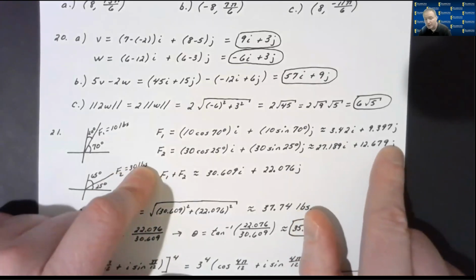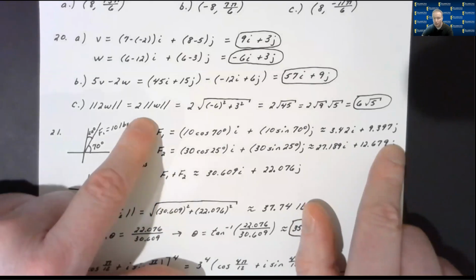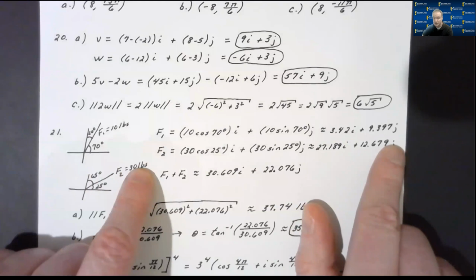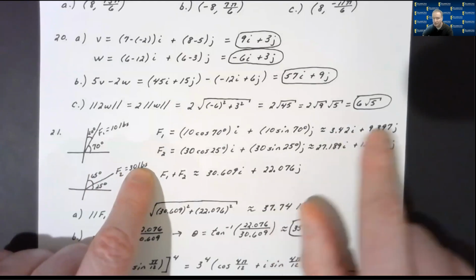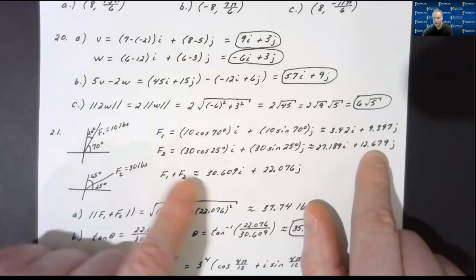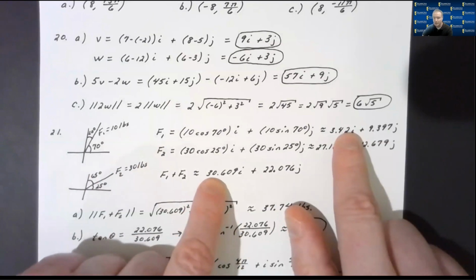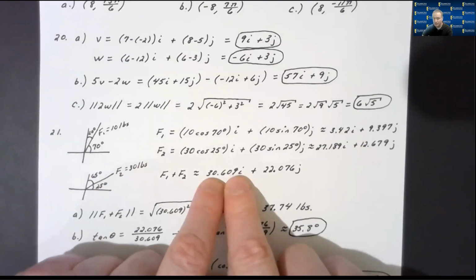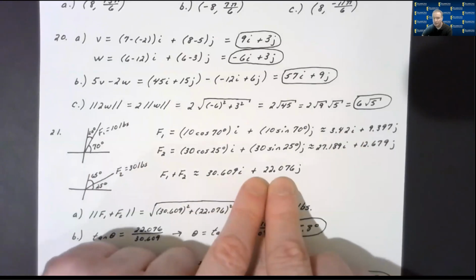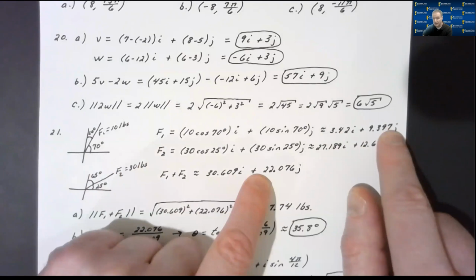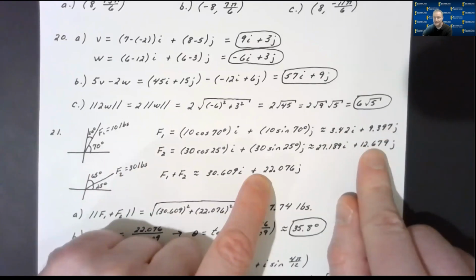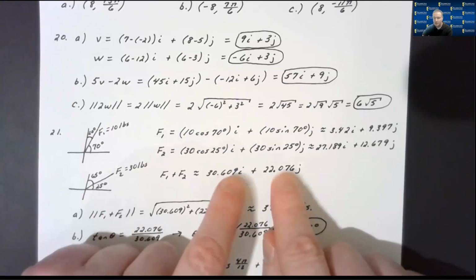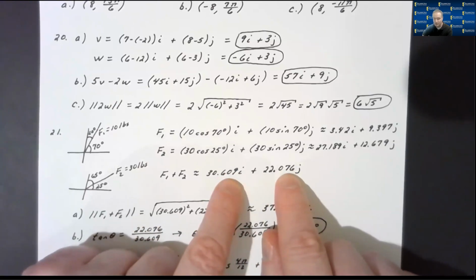Now, for the resultant vector, when you combine force 1, that's 10 pounds of force, and force 2, that's 30 pounds of force, you just add their two vectors. The horizontal component is going to be 3.42 plus 27.189, and I'm getting 30.609. The vertical component, 9.397 plus 12.679, I get 22.076. So now this is my resultant vector.